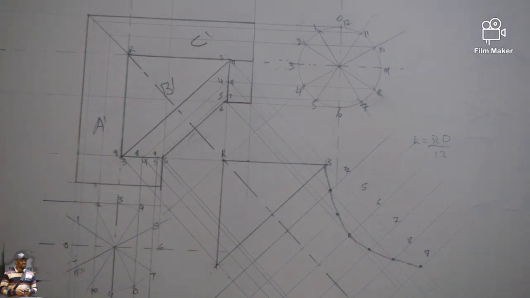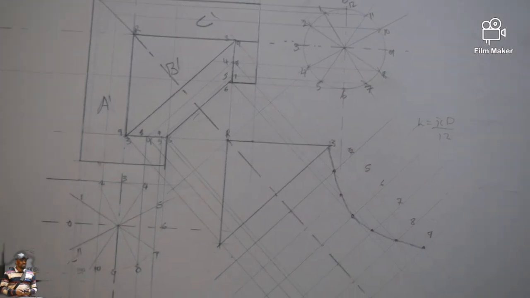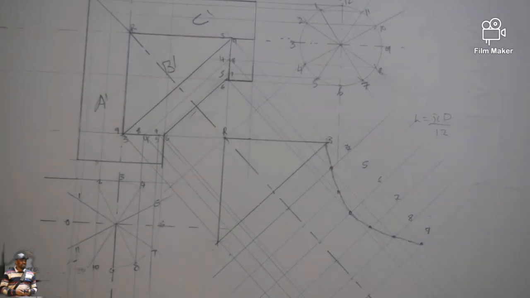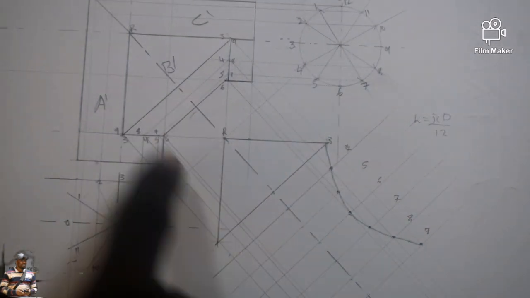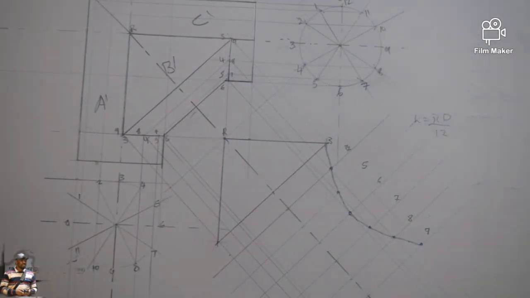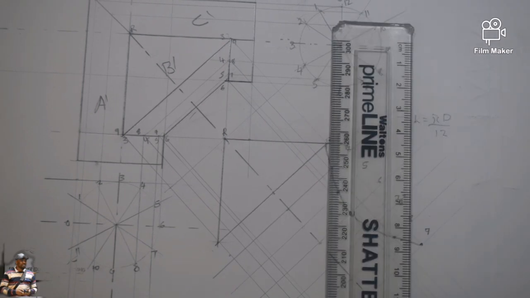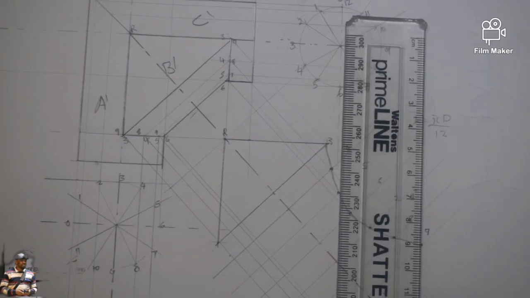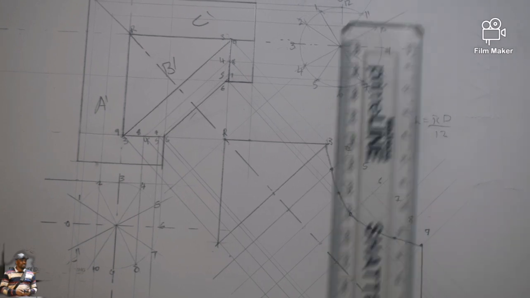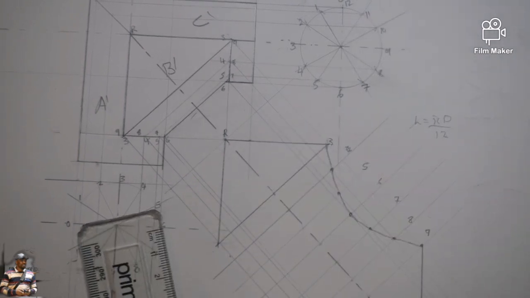Where this arc of yours is touching the center line that is at an angle of 45, that's your point. So you take your 30mm ruler and join it. There you go. So this is going to be your R.